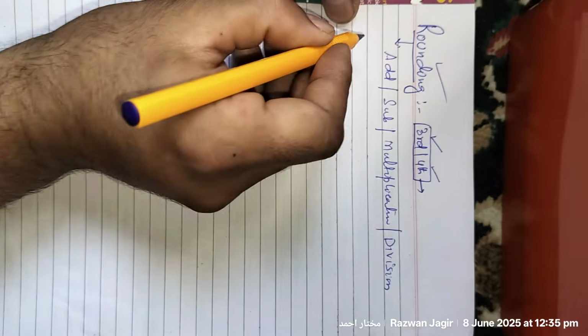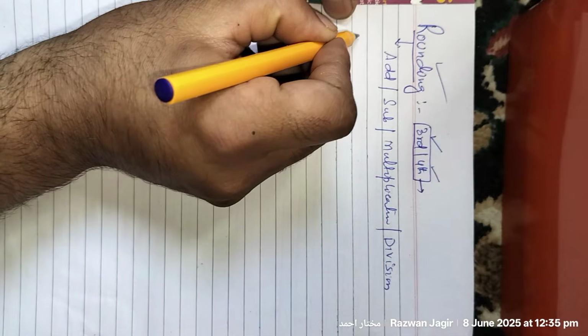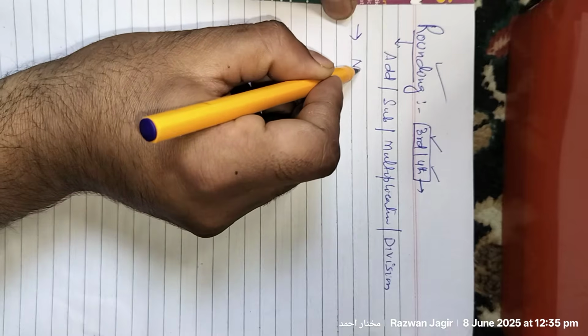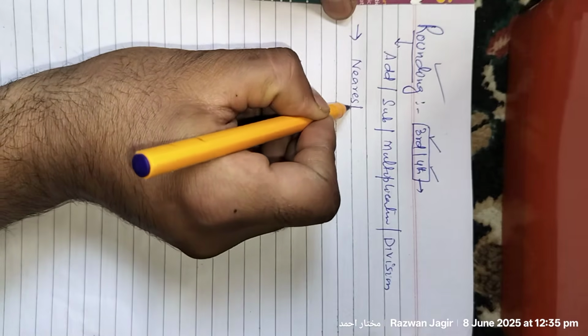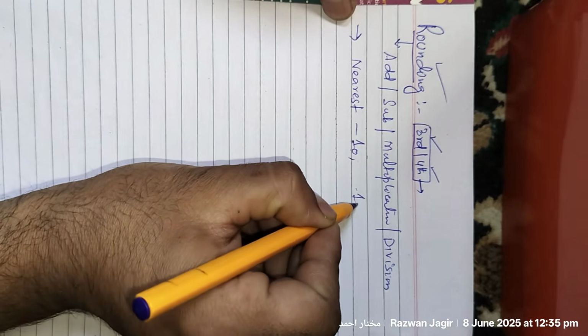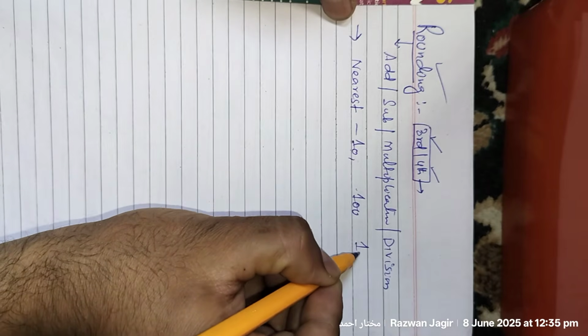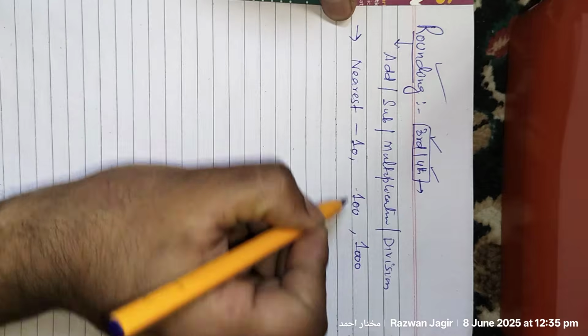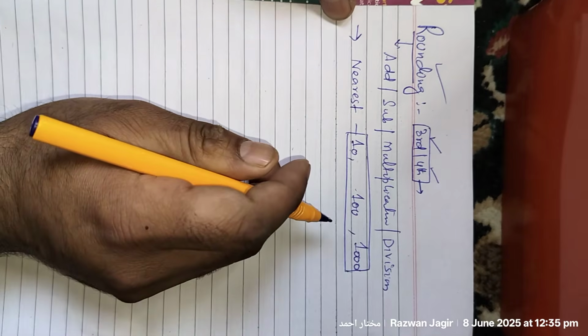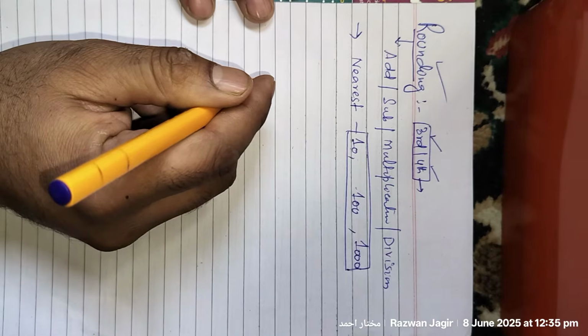Before going to that, most of the time we are doing rounding nearest to 10, nearest to 100 and nearest to 1000. Mostly we are doing rounding for these three numbers in third, fourth, fifth classes.